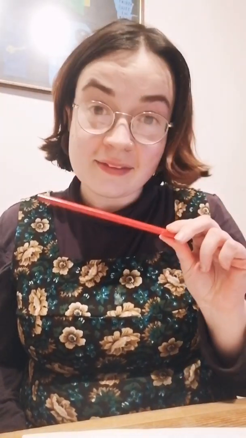So we're now going to have a go at creating our own artwork inspired by this painting. If you want to do this activity, there are a few things that you're going to need. You need a pencil, a piece of paper, the bigger the better. I've got some A4 here, but if you've got a piece even bigger than A4, great. You are going to need a mirror.